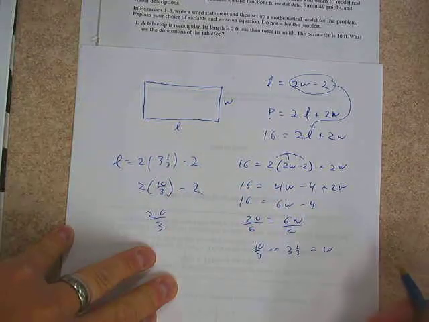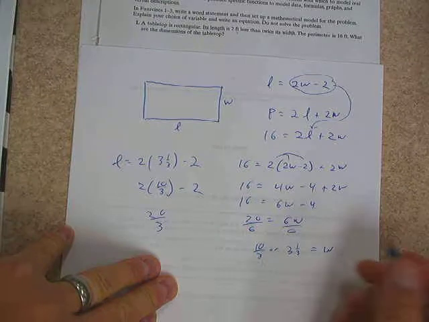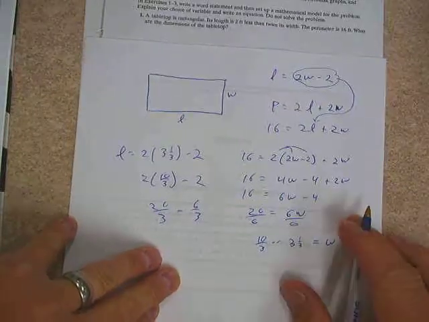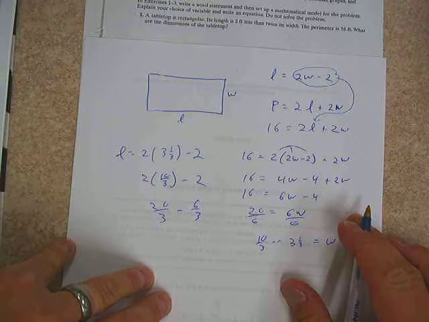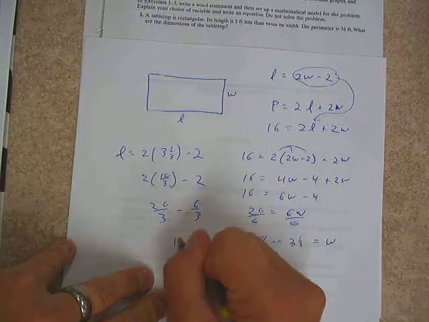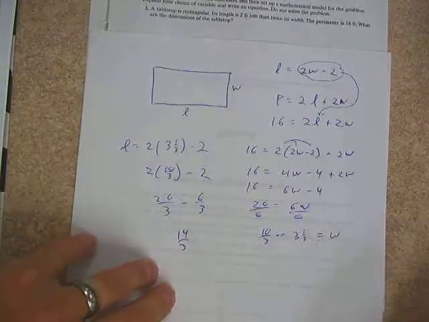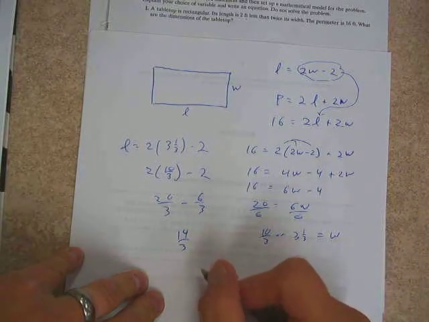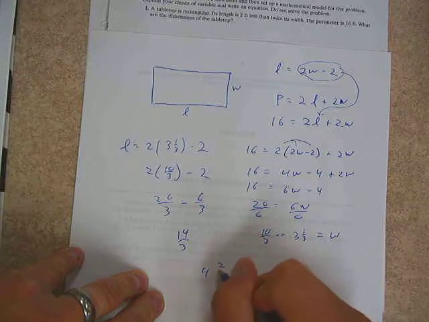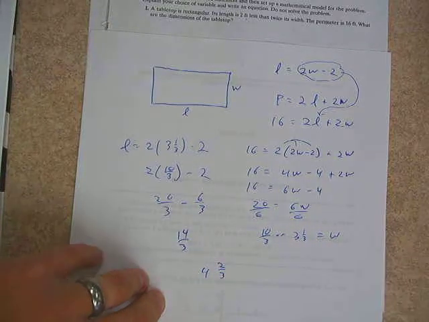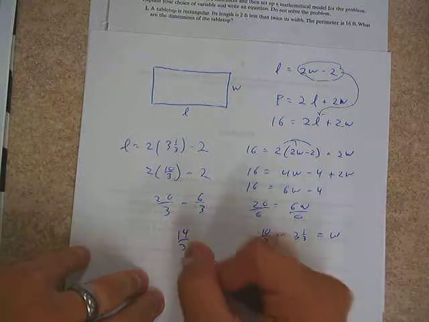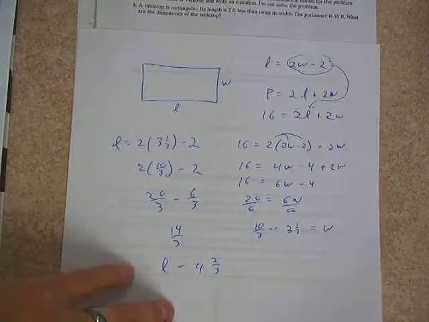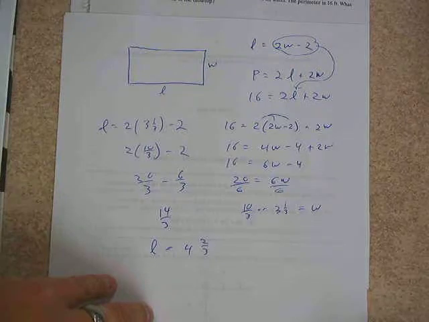If you change that back to 10/3, you get 20/3 by multiplying 2 times 10/3. And then I would make this into 6/3, so I have a common denominator. 2 would be the same as 6/3. And if I subtract, I get 14/3. And if I want to write that as a mixed number, for presentation's sake, 3 goes into 14 4 times, 2 left over. So it'll be 4 2/3. And that would be our length.